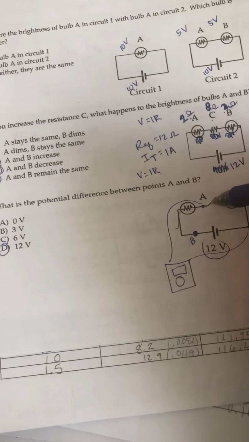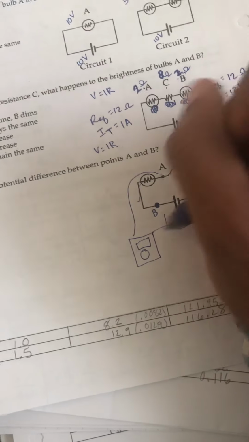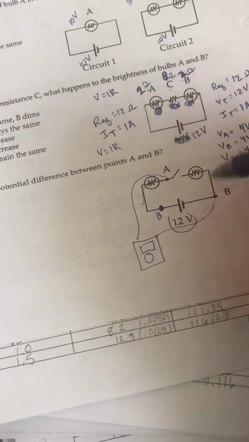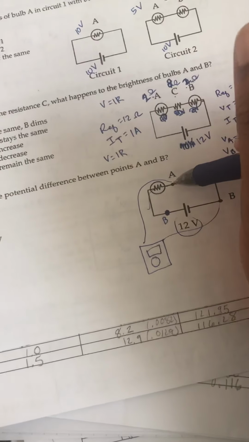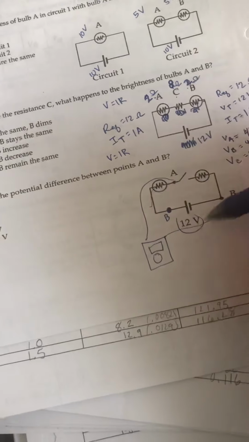But the reason the switch is open is just so you can know that you have to measure the voltage this way. You can't measure it that way because it's going to be 0 because it's open. So you have to measure it this way.